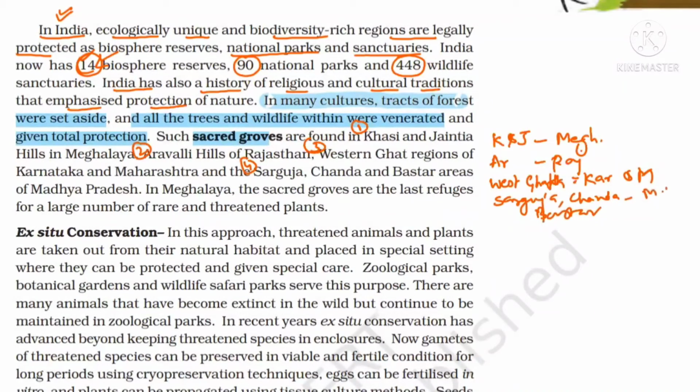Clear, beta? Now, last very important line. In Meghalaya, sacred grove is the last refuge for a large number of rare and threatened plants. Is it clear? Rare means they are also at risk of extinction. They are endemic and threatened already. I tried to explain to you that right now their number is less, but they are not at the risk of extinction. If we don't take care, they might go for extinction. So please make a note this way on the side. And I think in situ conservation is clear.